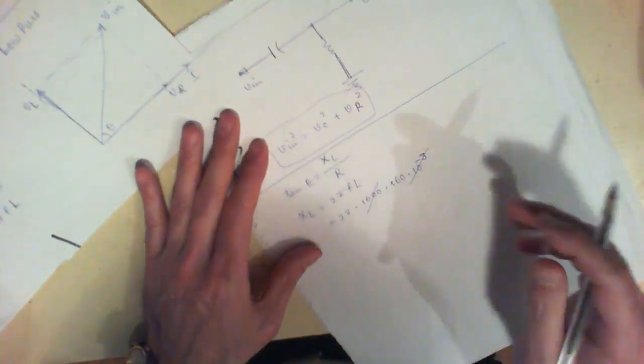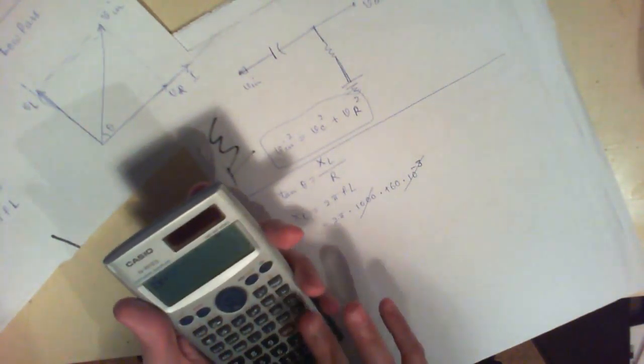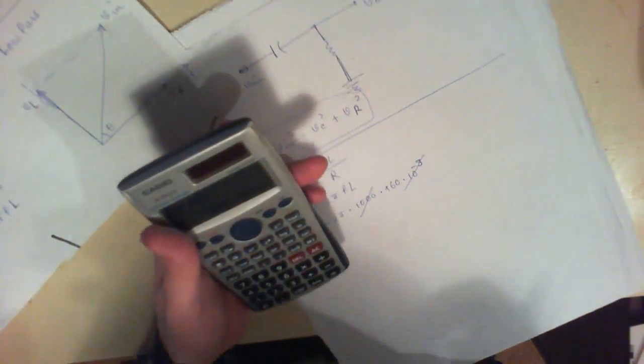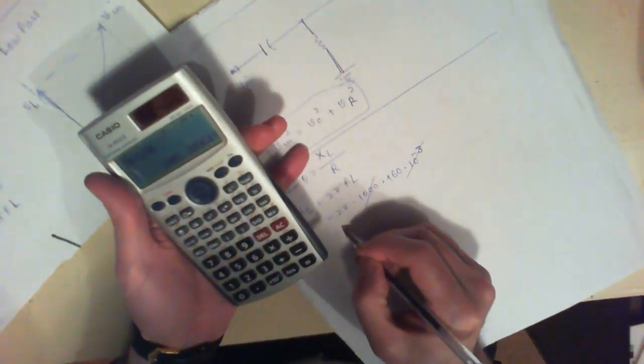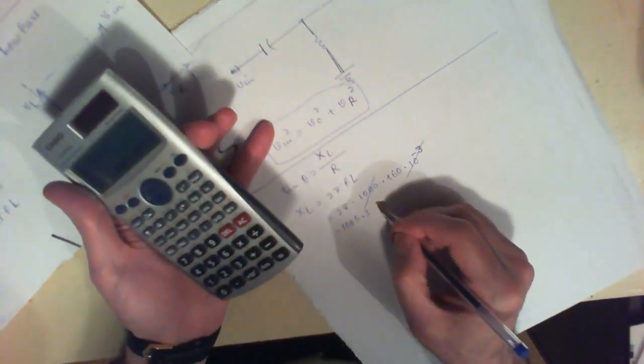These two will cancel out, and so you have 2 pi times 160, which is equal to 1005.3 ohm. So that's your X of L.